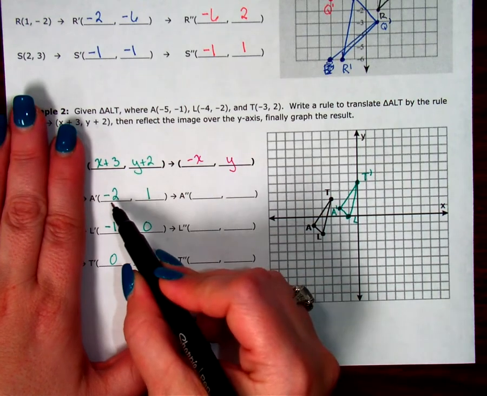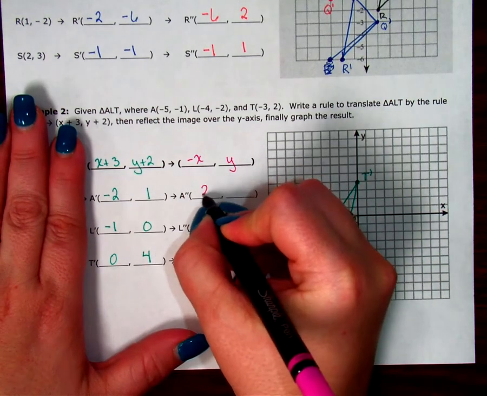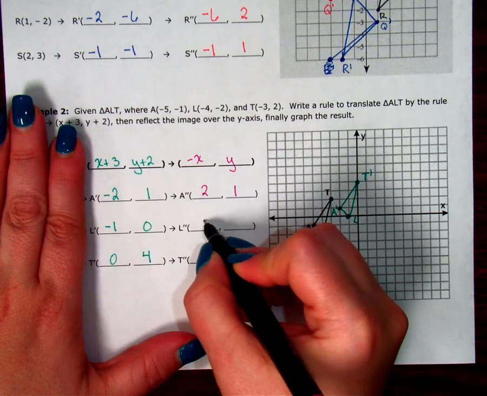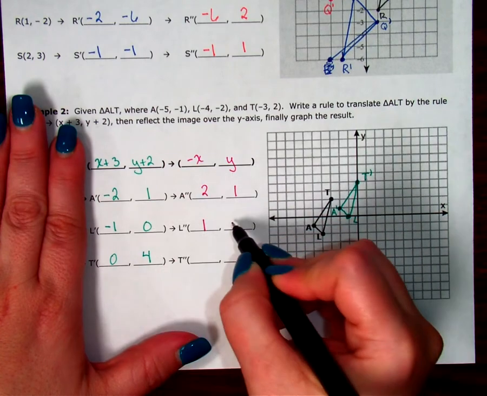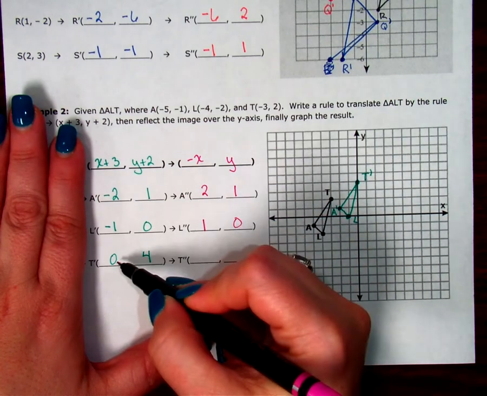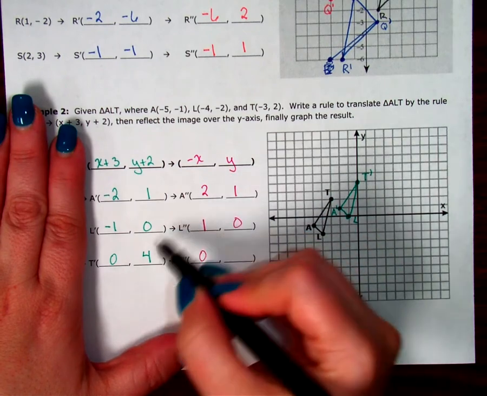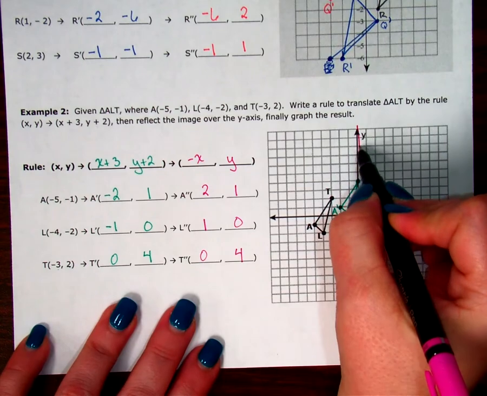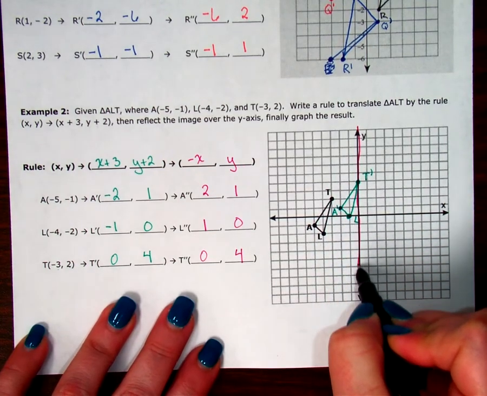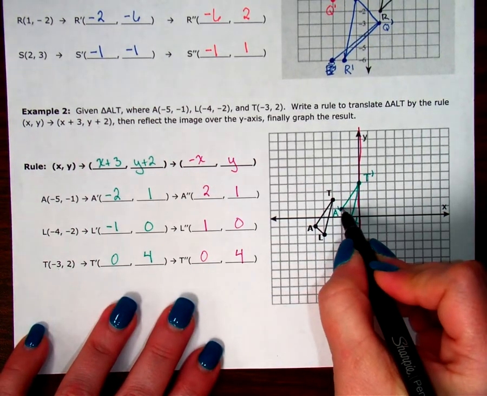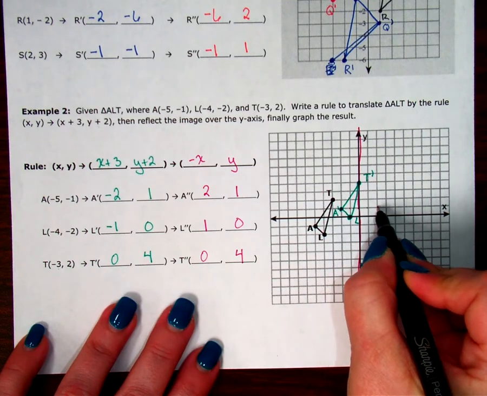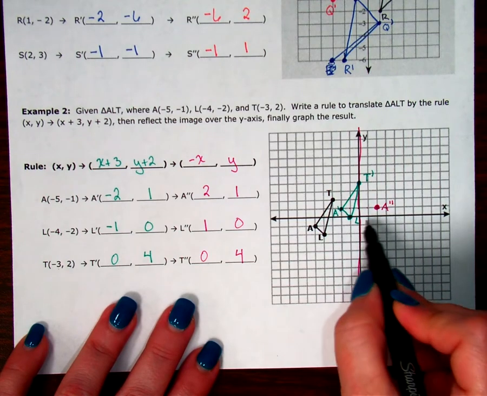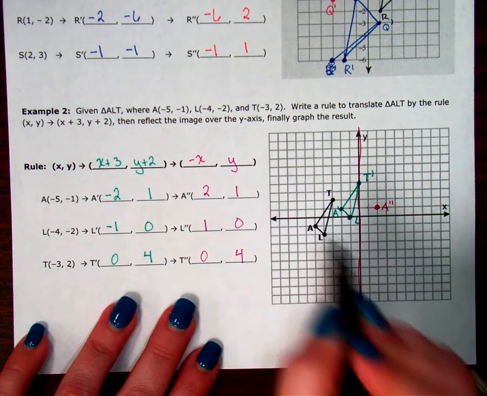So the opposite of x, -2, becomes +2. y is 1. The opposite of x, -1, becomes +1. y is 0. The opposite of x, 0, well, the opposite of 0 is still just 0. y is 4. And remember, we're reflecting over the y-axis, so you can also do it visually. A is 2 away, so its reflection will be 2 away. A double prime is going to be at (2, 1), right where we said it would be.